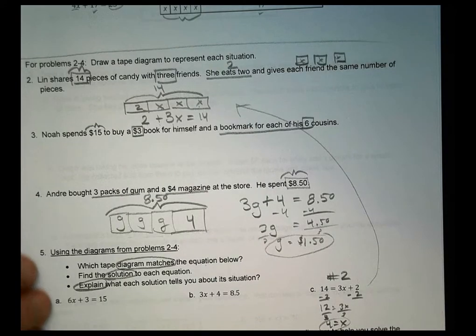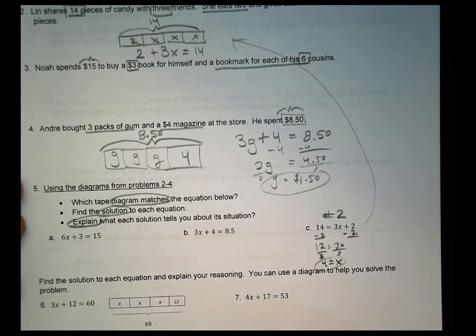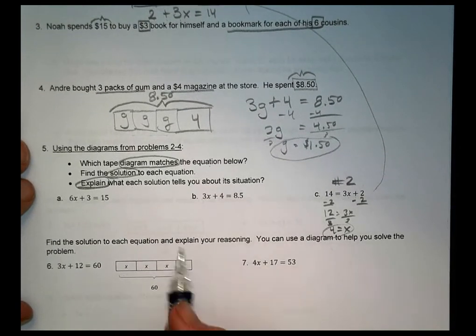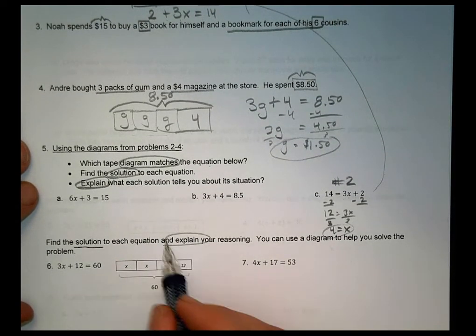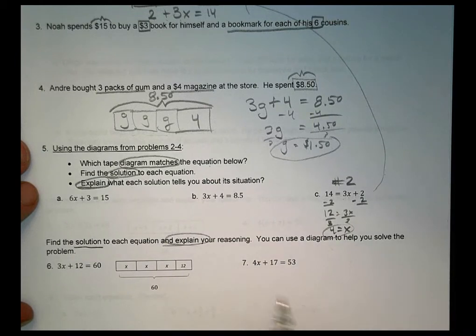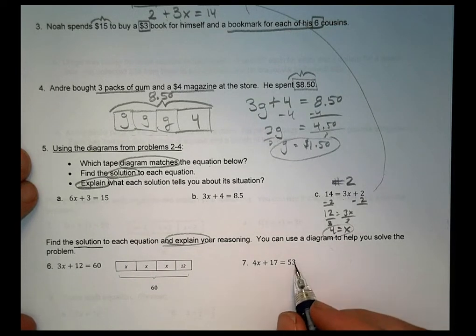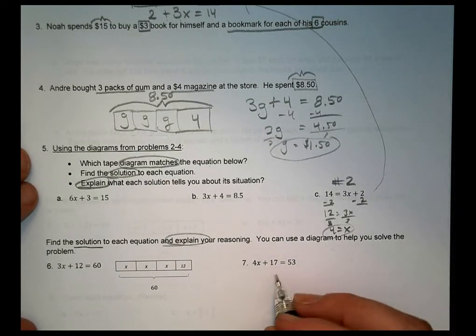Alright, and then finally number 6 and 7 for the day. Number 6 and 7 says find a solution to each equation and explain your reasoning. You can use a diagram if you need to. So the first one comes with a diagram, so go ahead and solve that one. You should be okay. This one doesn't have a diagram. That's okay. You can make one if you chose to, right?